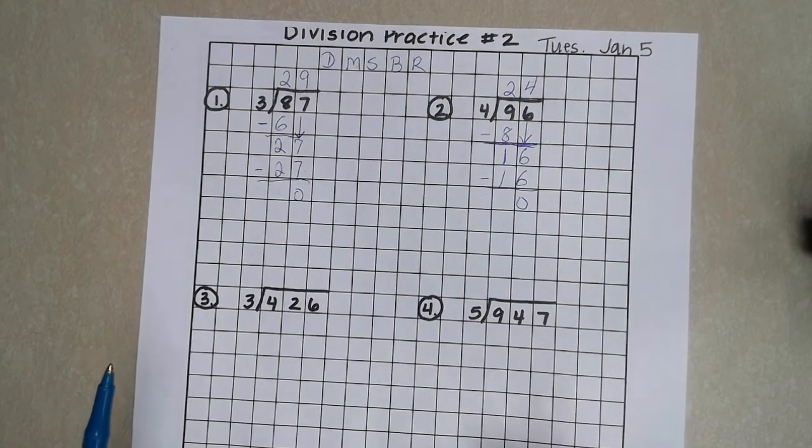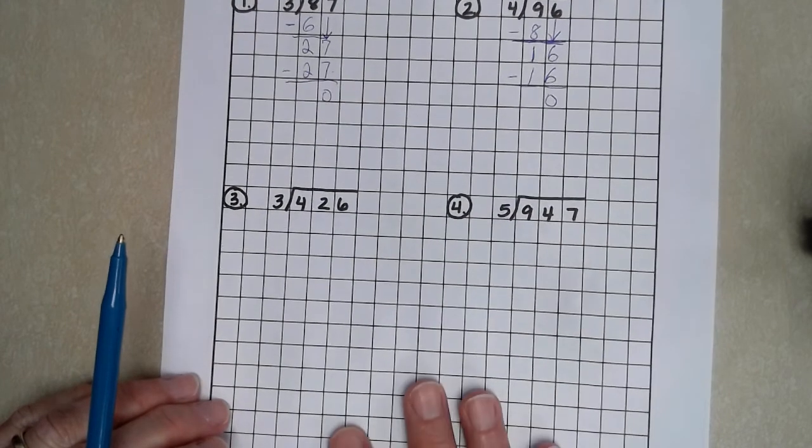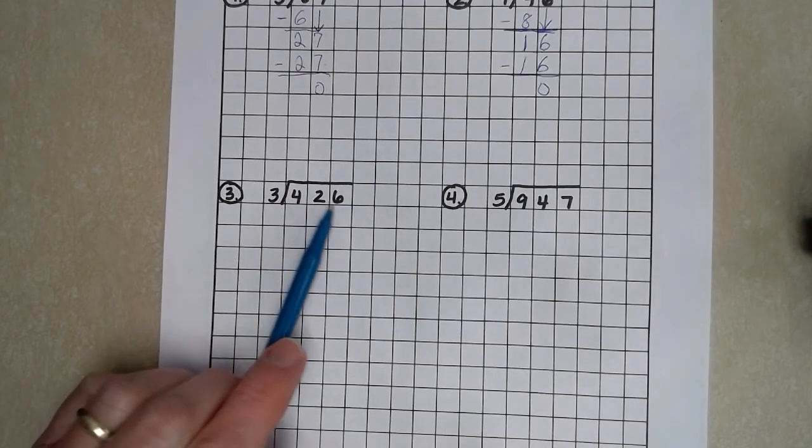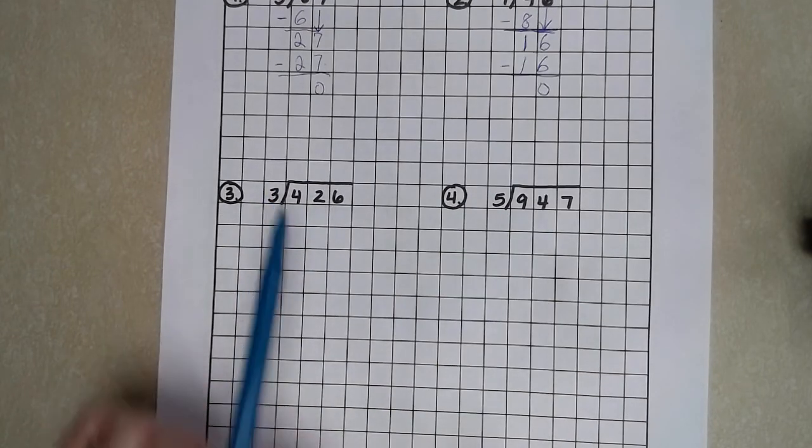No remainder there. Okay, if I look at the next one, now we have a 3-digit number that we're dividing by 3.